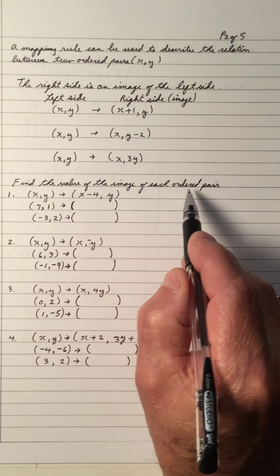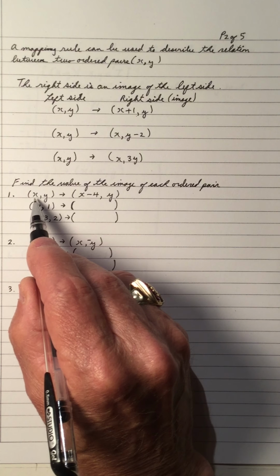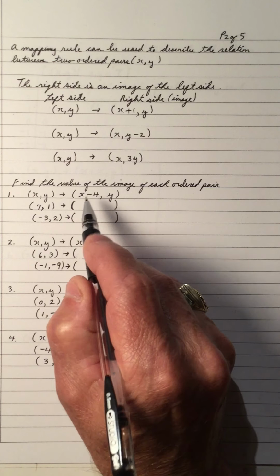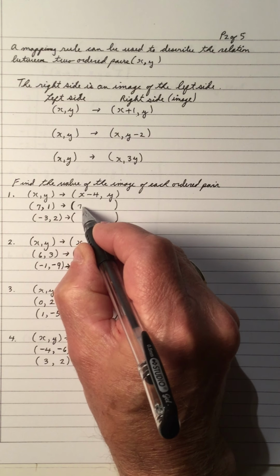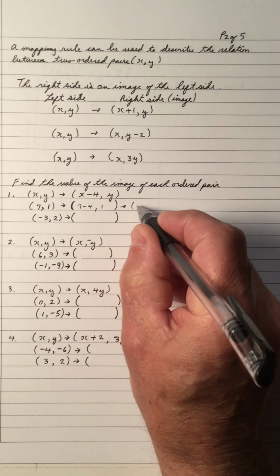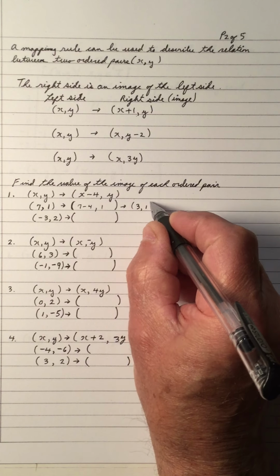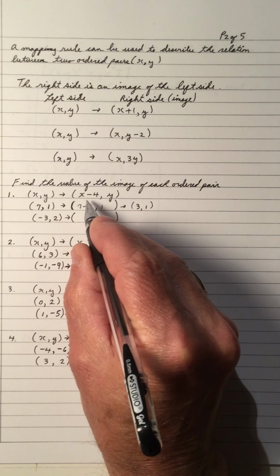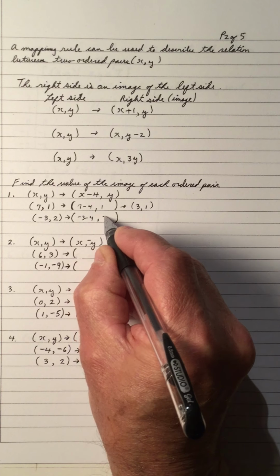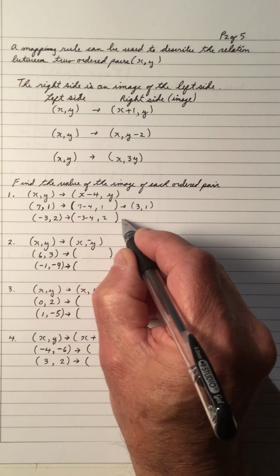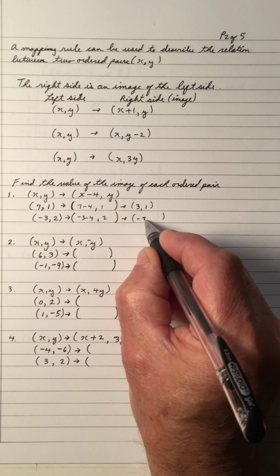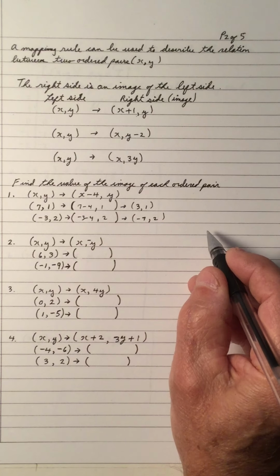Find the value of the image in each ordered pair. We have a mapping rule that says (x, y) maps to (x − 4, y). So that's a 7. x is 7 minus 4, 1. And that becomes 3, 1. And here we have negative 3 minus 4, 2. Notice the y is not changed. And so the ordered pair is (−7, 2).